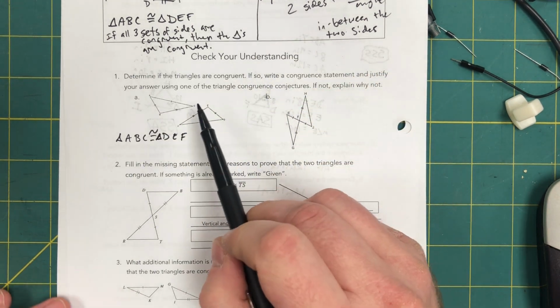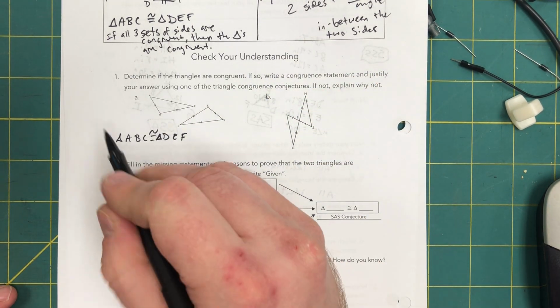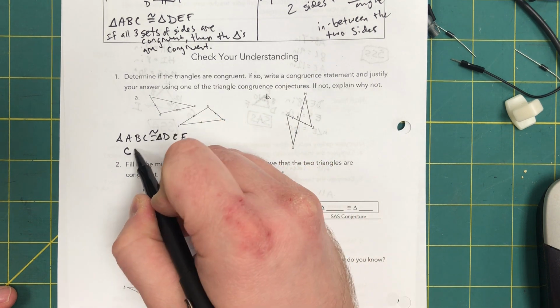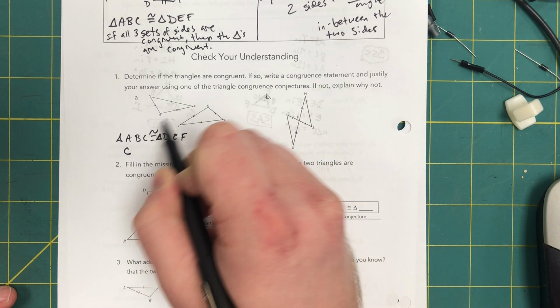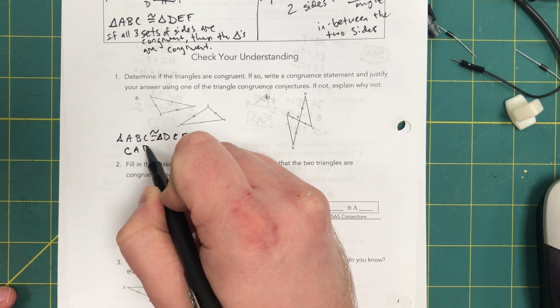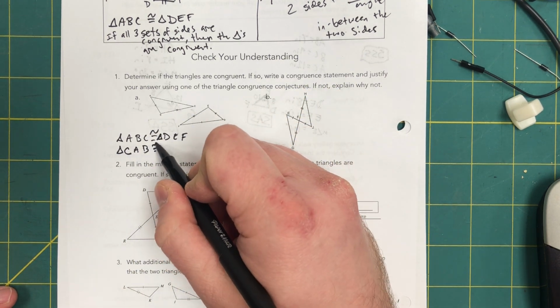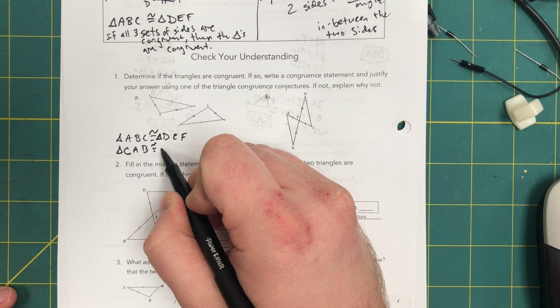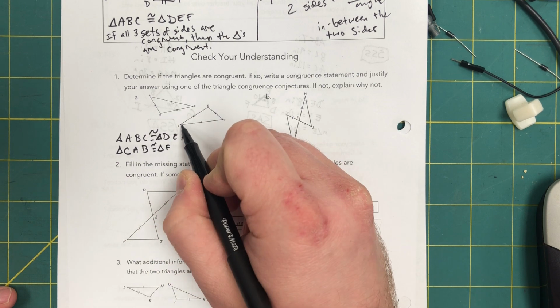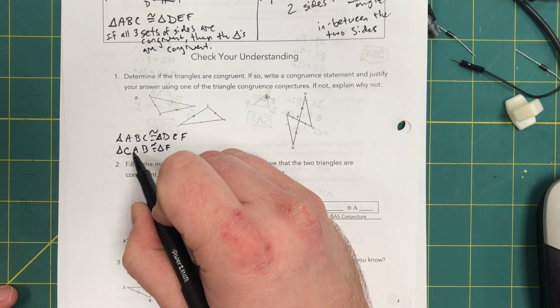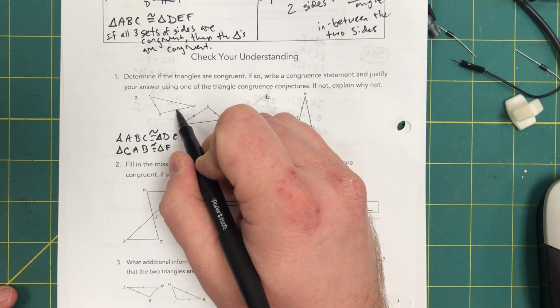But if you had named it in a different order, like if I had written C first, and then B, no, how about CAB? If I had written CAB, well, C is across from the double. So in this triangle, F is across from the double. So we need to write F first. And then I wrote A next, which was across from the triple.